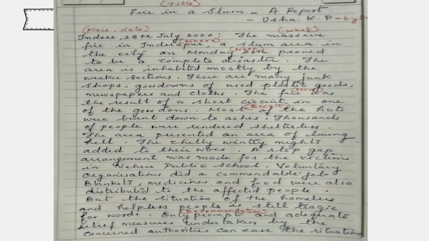And how did this fire take place? The fire was the result of a short circuit in one of the godowns. And because of that, what happened? Most of the huts were burned down to ashes. Thousands of people were rendered shelterless. The area presented a picture of living hell. The chilly wintry nights added to their woes.